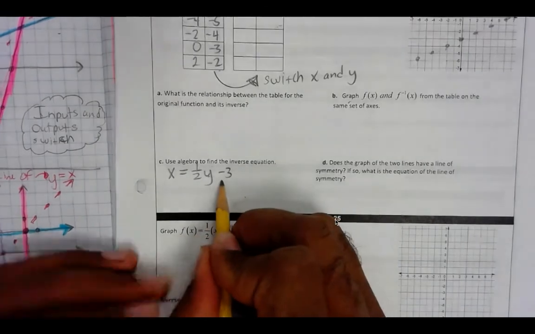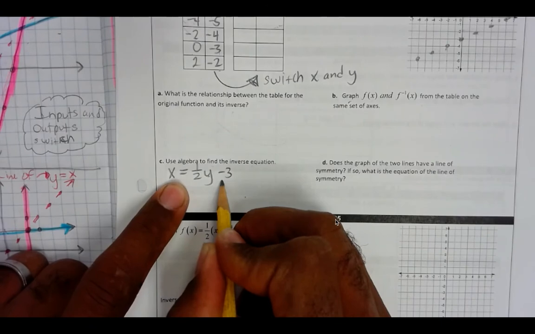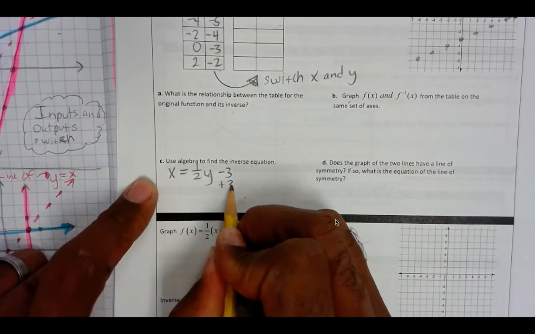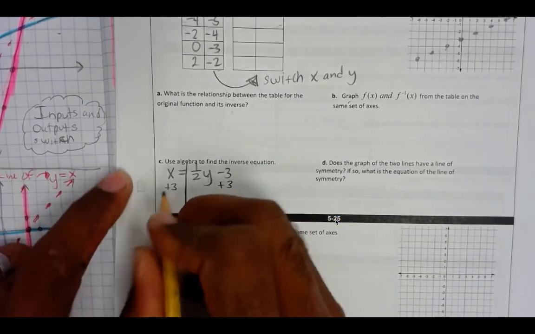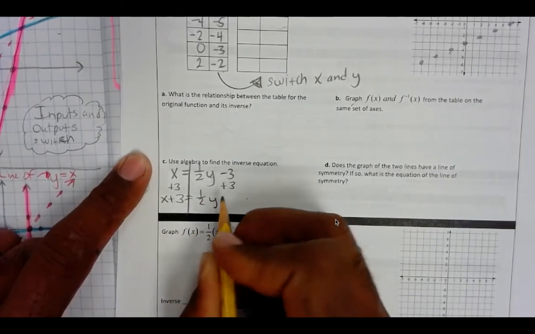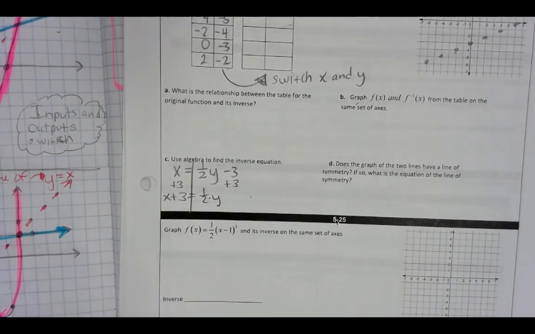So first, if I'm solving for y, what would be the first step? No. I want to get y by itself. Add 3. So now it's x plus 3 equals 1/2 times y. So the last thing is to get rid of the 1/2. How could I do that? No, not multiply 1/2. Oh, wait, what did you say? I could divide, but that gets kind of messy with fractions, right? So instead, yeah, just multiply 2.